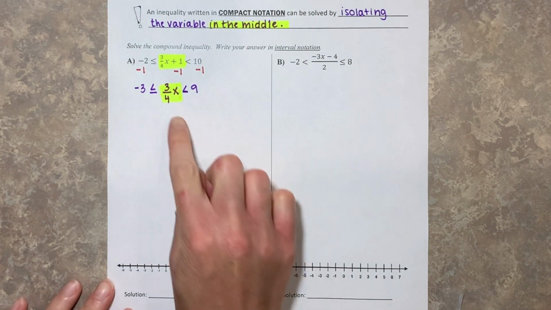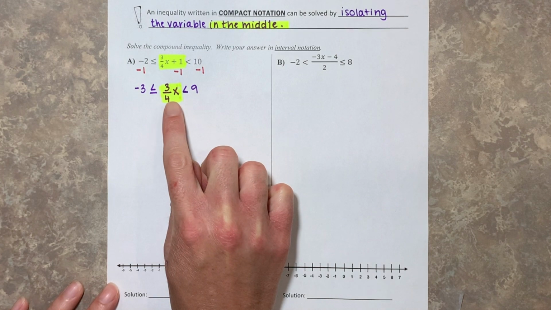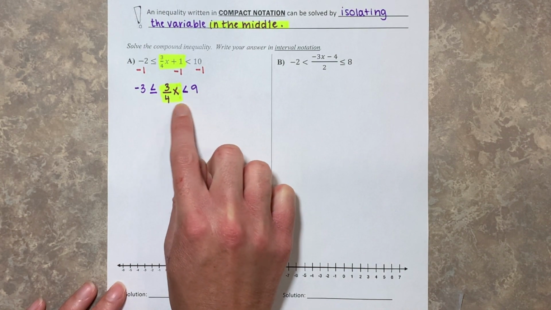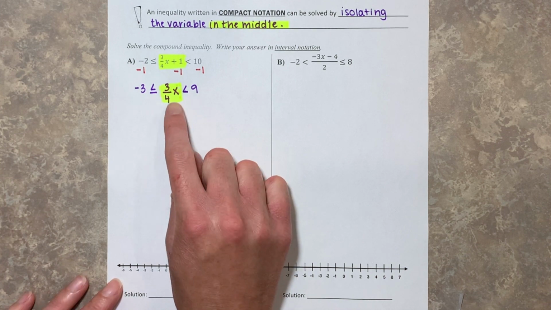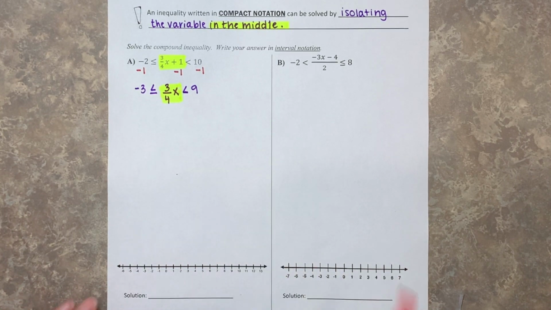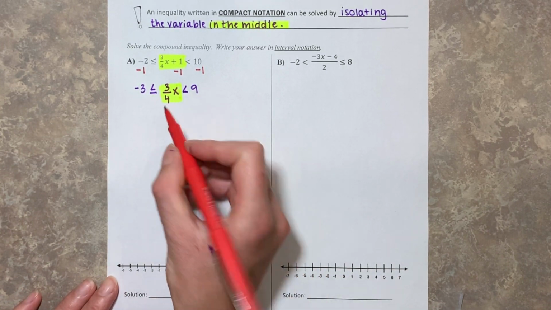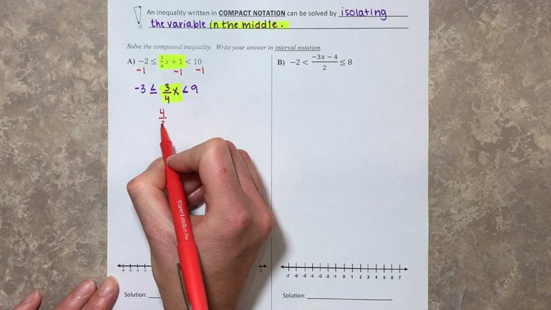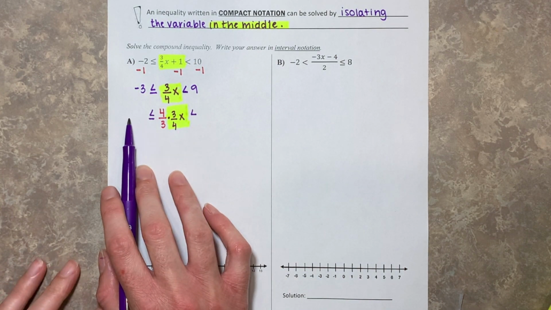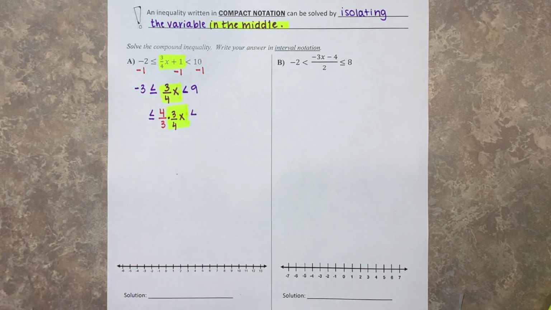Now we're still working on isolating x in the middle. To isolate x, one approach we could use is to divide by 3/4. Another way we could isolate x is by multiplying by the reciprocal. I'm going to use that approach. So the reciprocal of 3/4 is 4/3. And if we multiply the middle by 4/3, we have to multiply the left and the right side by 4/3.